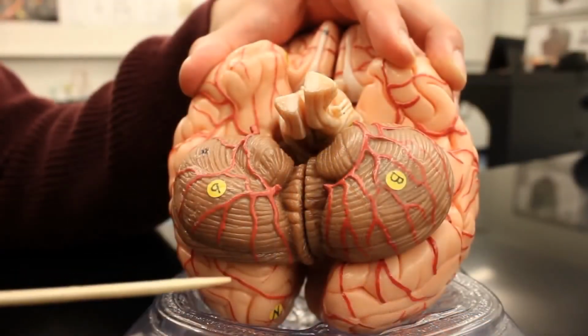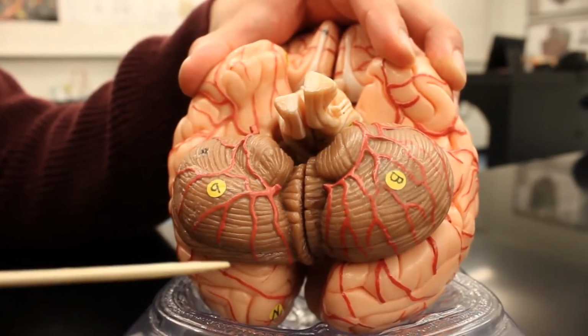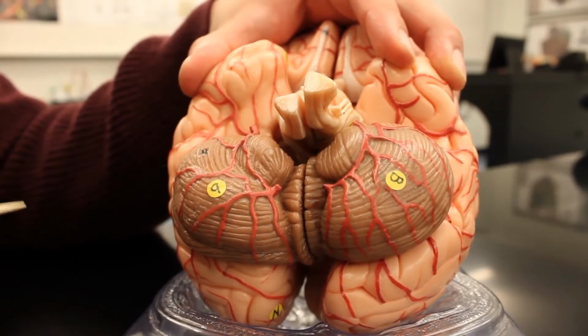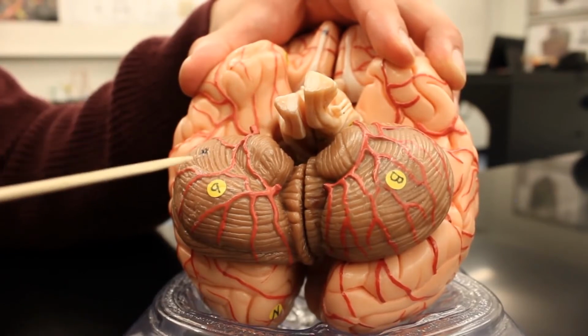So if we look here at the cerebellum, guys, it's really important. It has unconscious control of our skeletal muscles through proprioception. It controls the tone of muscles, and it controls equilibrium, and a lot of different other things. So what we're going to do is take a look at it.